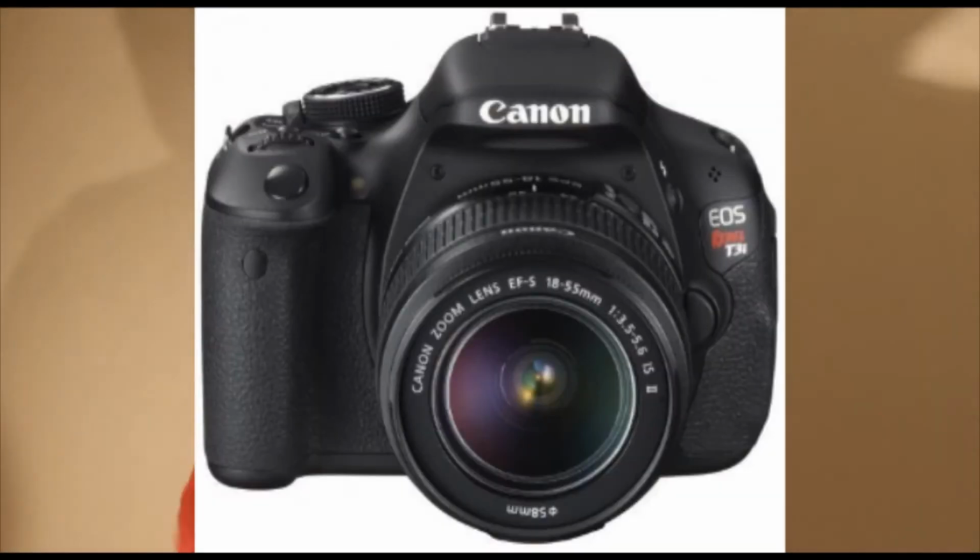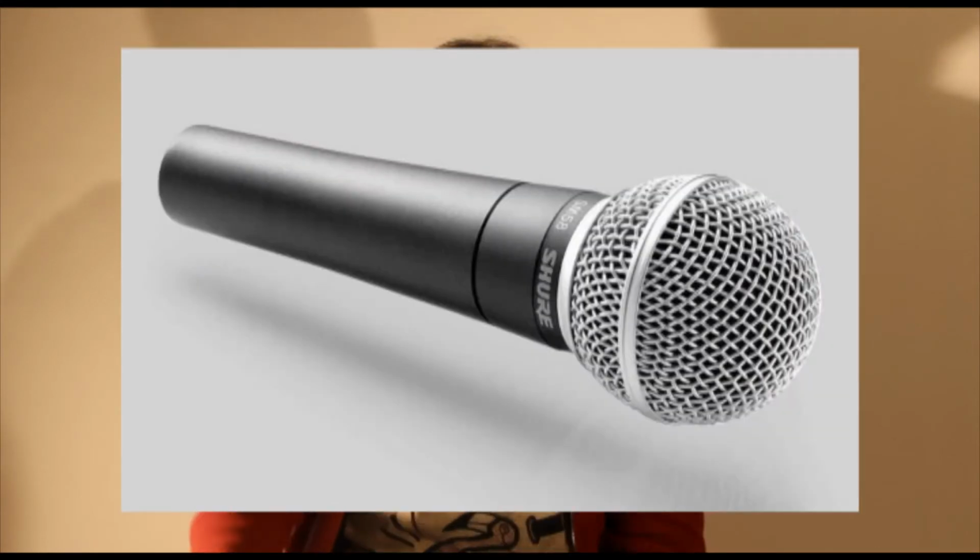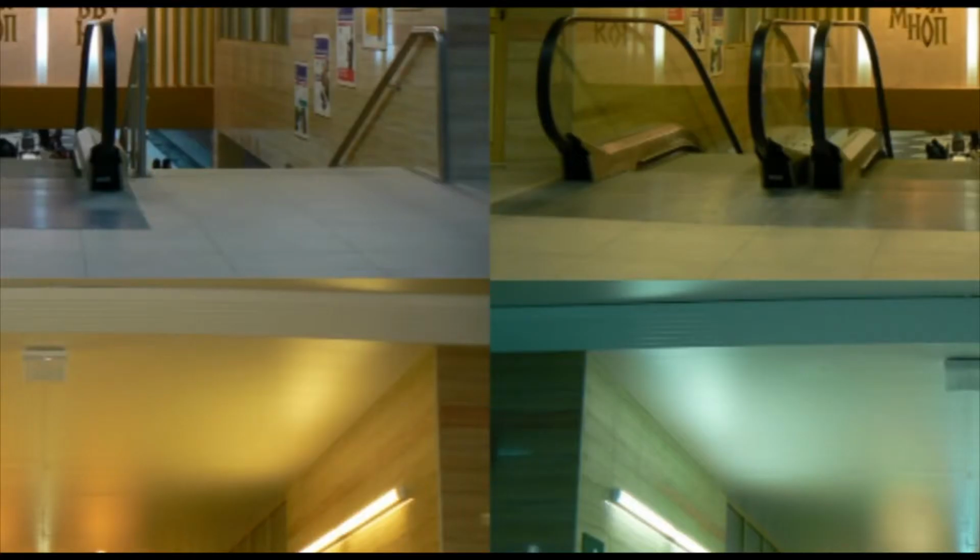We learned how to use cameras, how to change the white balance, how to change the shutter speed and the aperture and so forth. But we also learned about other aspects such as microphones. We learned about lighting and how to record shots so they don't look too bad.